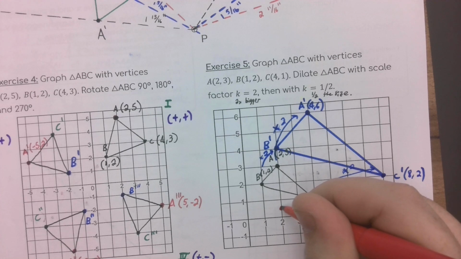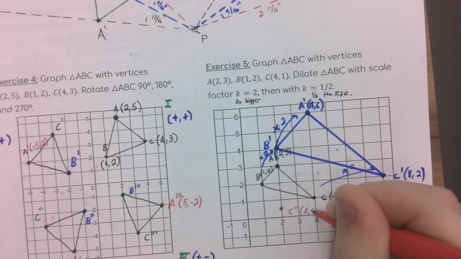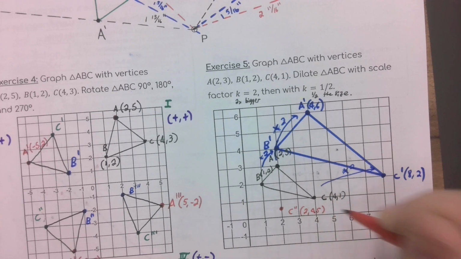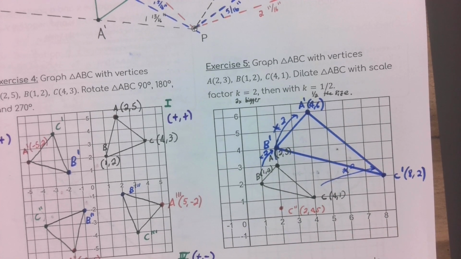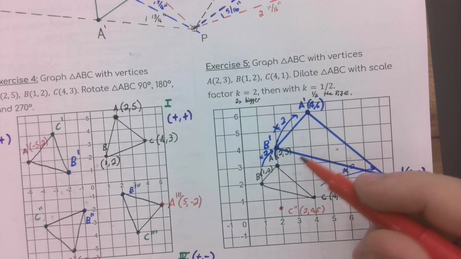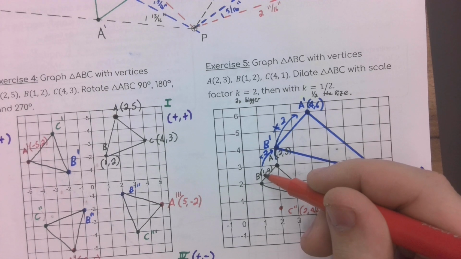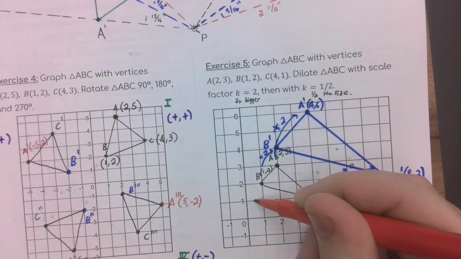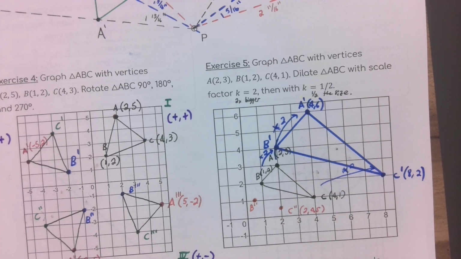So point C double prime is going to be at 2, 0.5. That's where our new dilated point is going to be. If you repeat the process with the other points, so B is at 1, 2. If we cut both those coordinates in half, we get 0.5, 1. That's where B double prime is.